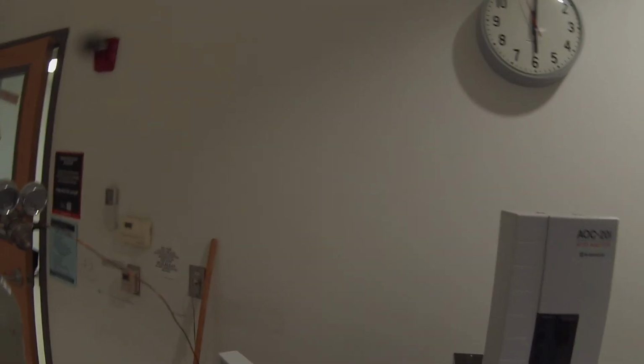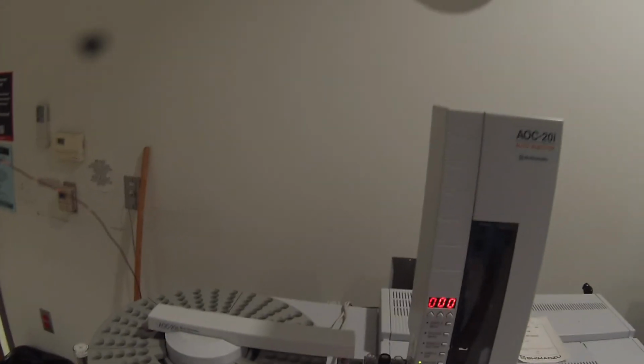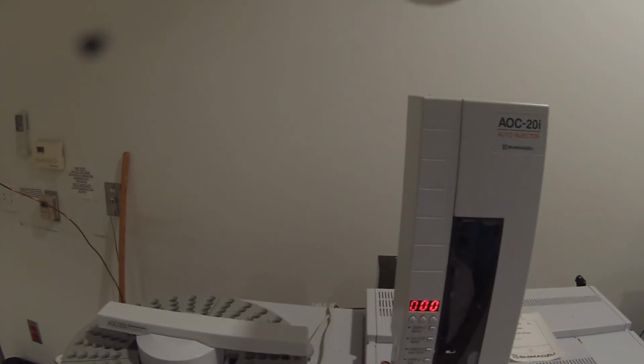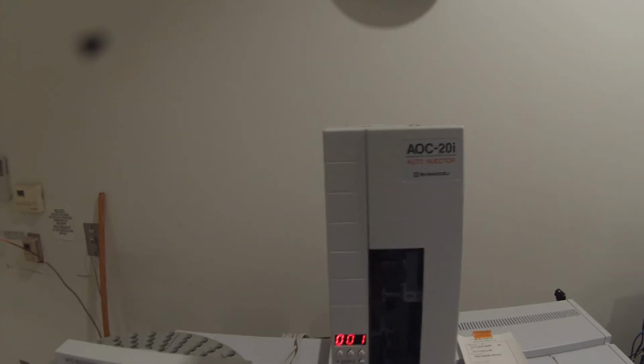So once it's done setting the parameters, it's going to go and grab that first sample. Adjust my camera again and put it in the sample rack. And then the syringe here is going to go and wash the syringe with methanol.